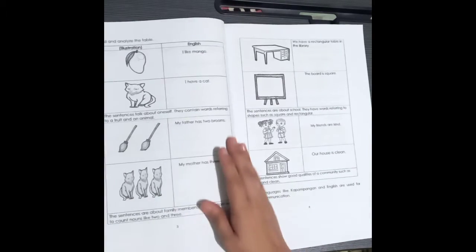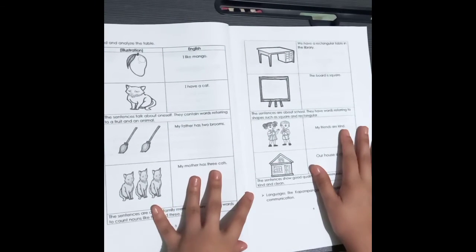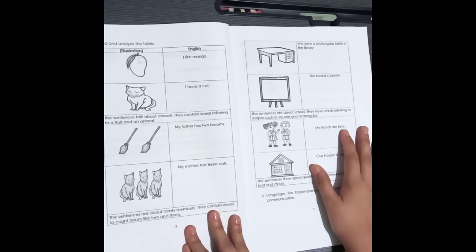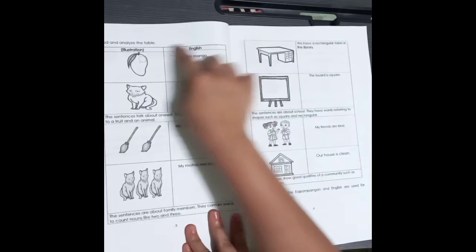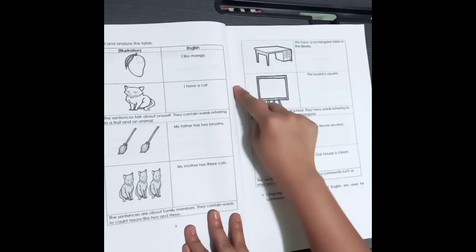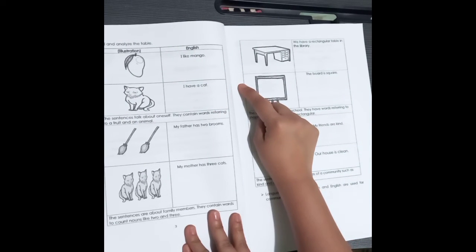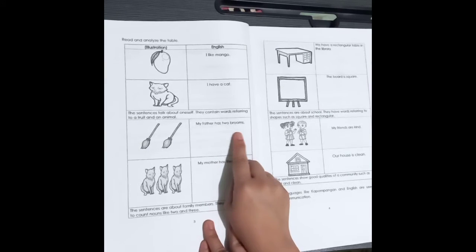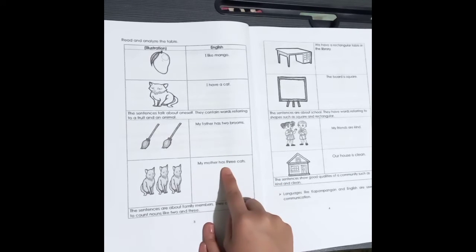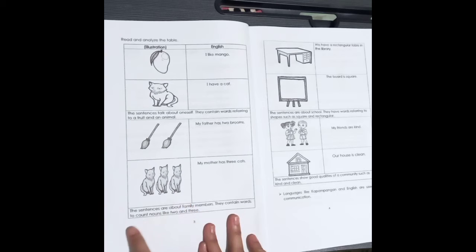Sunod, read and analyze the table. I like mango. I have a cat. The sentences talk about oneself. They contain words referring to a fruit and an animal. Next, my father has 2 brooms. My mother has 3 cats. The sentences are about family members. They contain words to count nouns like 2 or 3.